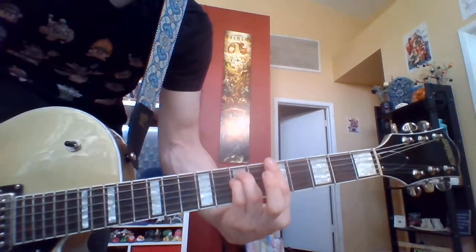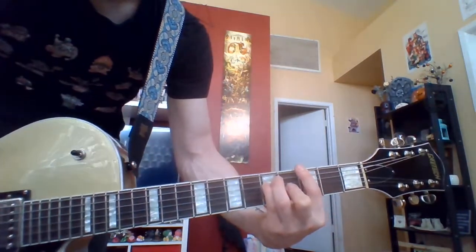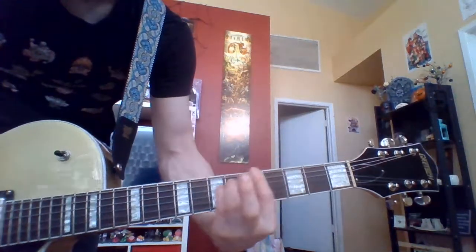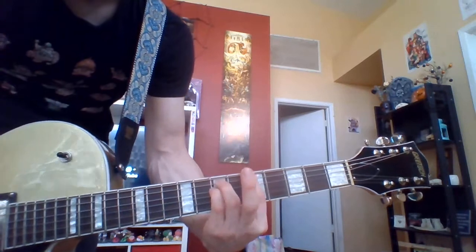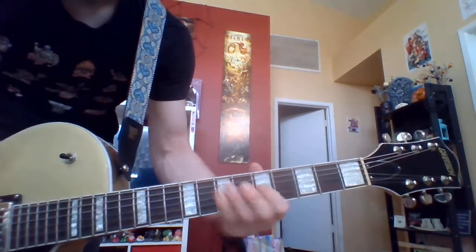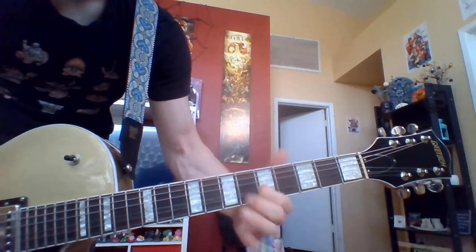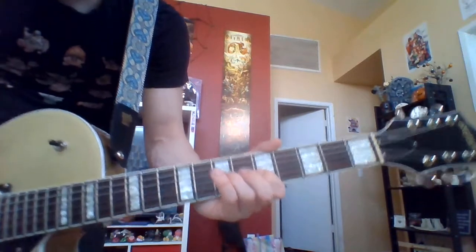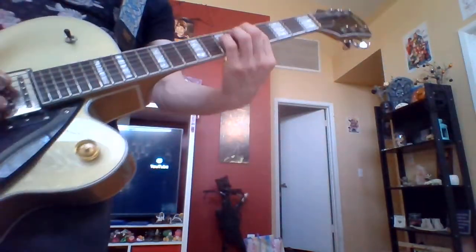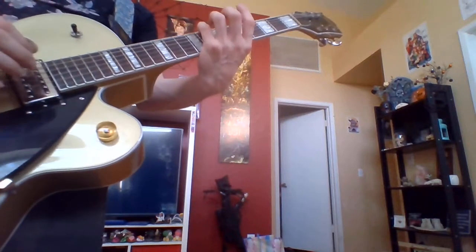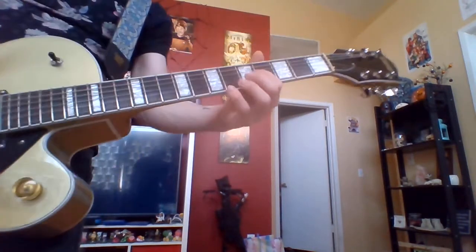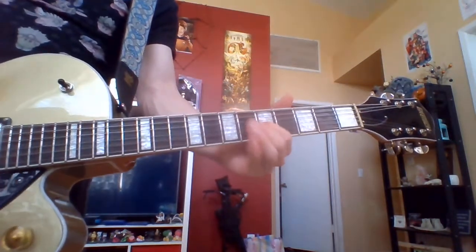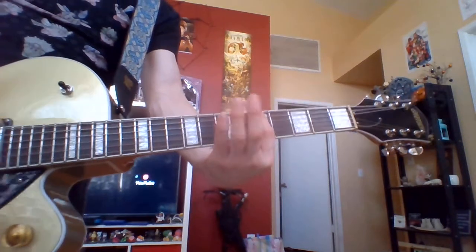This shape is the same as the one you played earlier for the major scale on an E string, except you simply release your middle finger. Down here, this is also the third note of this scale. Down here, this is C, the third note of the A minor scale.